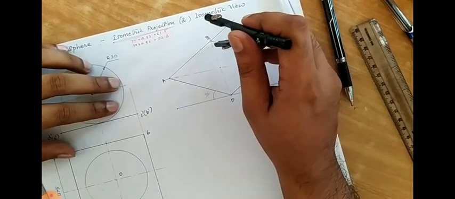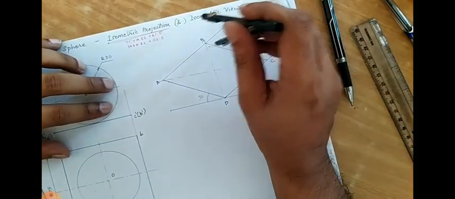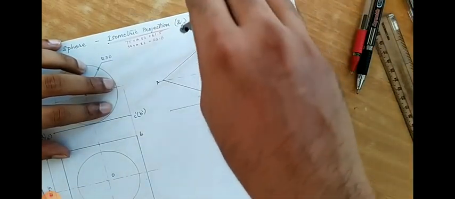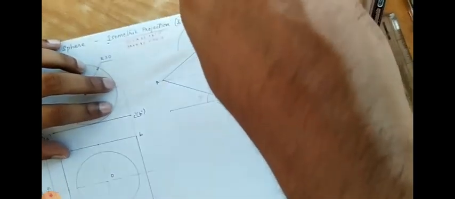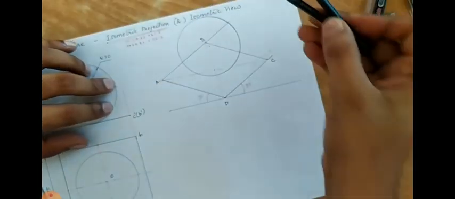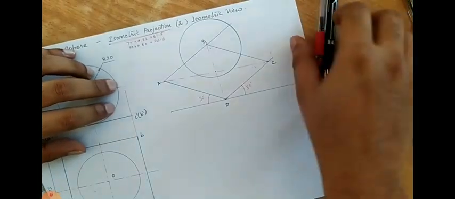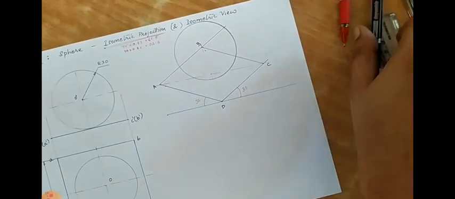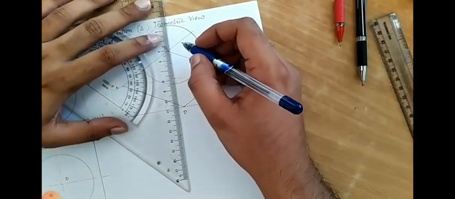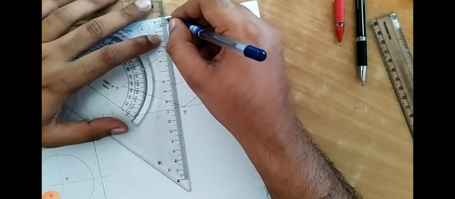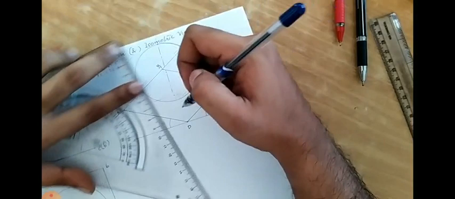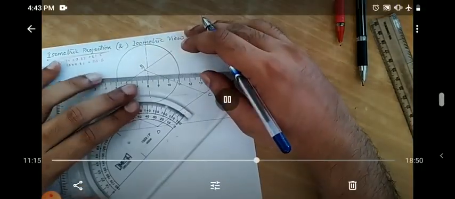Now, in the isometric projection, all the other true dimensions of the objects have been multiplied by 0.82. But while drawing the projection of the sphere, the radius is kept as 30 itself. You don't have to multiply the radius of the sphere by 0.82, because in the isometric projection of a sphere, the radius of the sphere will be kept the same true value.